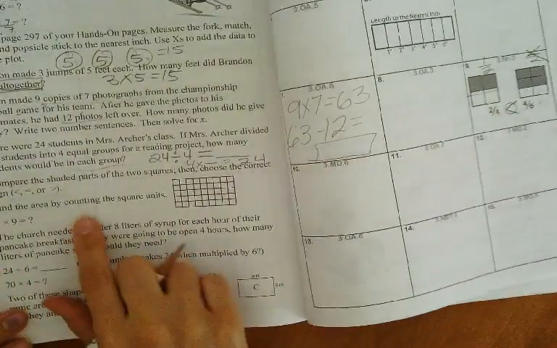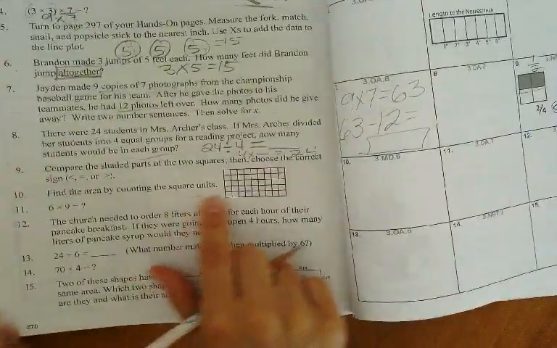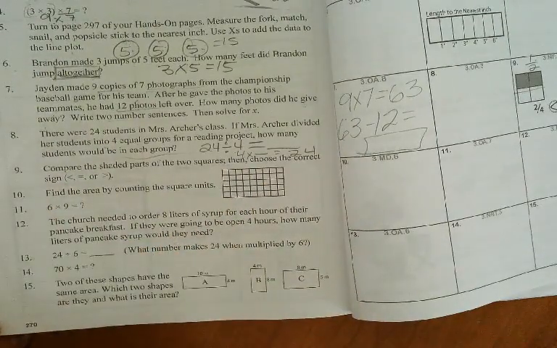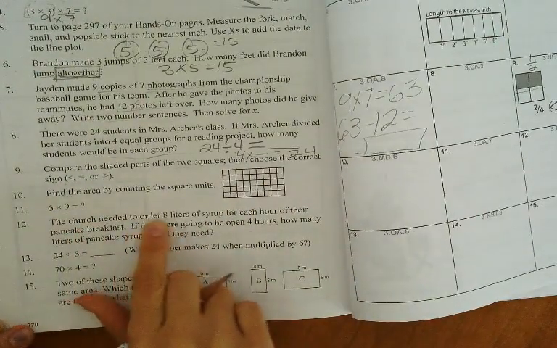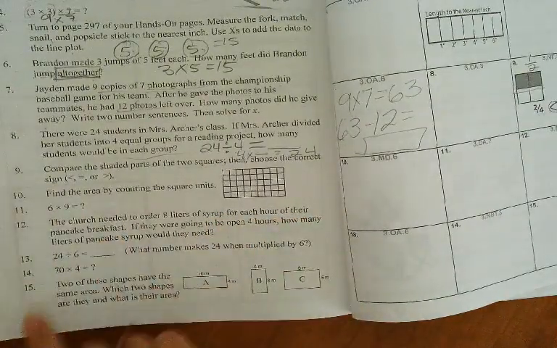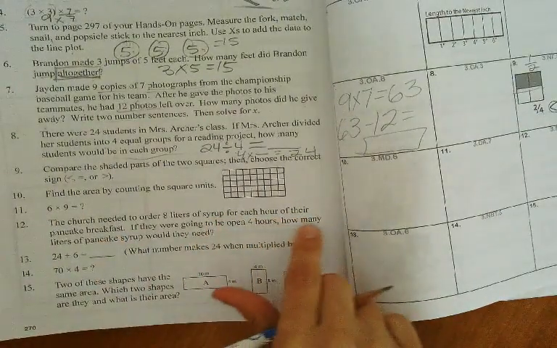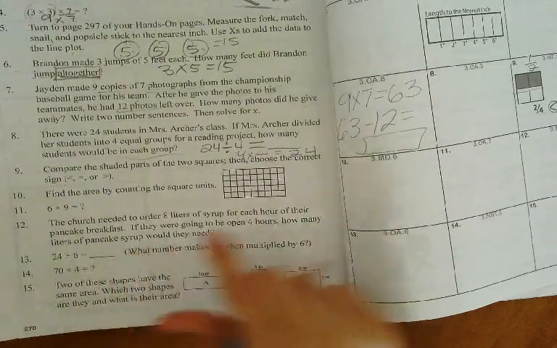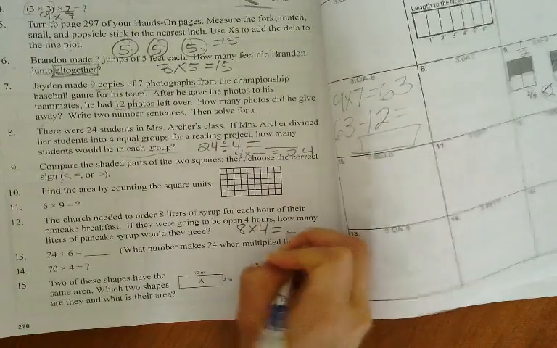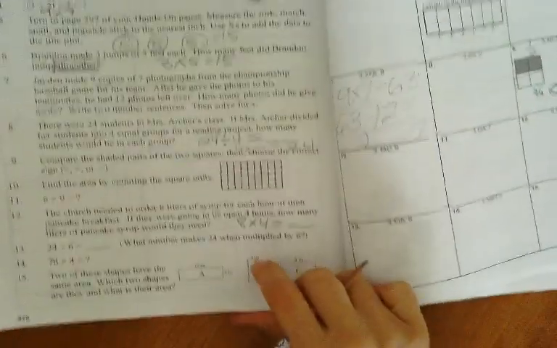Number 10, find the area by counting the square units. I'm going to find the area by counting all the square units up. 6 times 9. Number 12, the church needed to order 8 liters of syrup for each hour of their pancake breakfast. If they were going to be open for 4 hours, how many liters of pancake syrup would they need? It'd be 8 times 4. Then you find the amount of liters they would need.